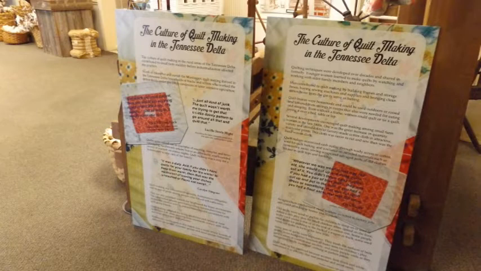Quilting techniques were developed over decades and shared informally. Younger women learned to make quilts by watching and working with the older family members and neighbors. Men contributed to quilt making by building frames and storage boxes, buying sewing machines and supplies, and bringing clean cotton home from the gin to serve as batting.